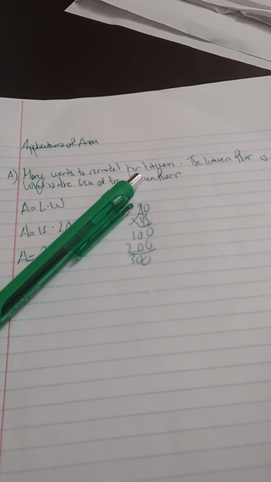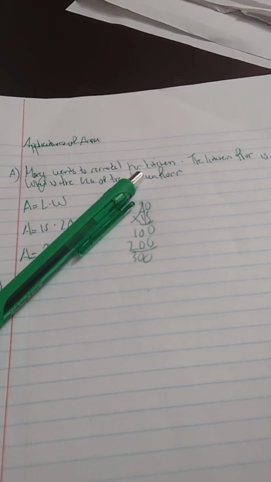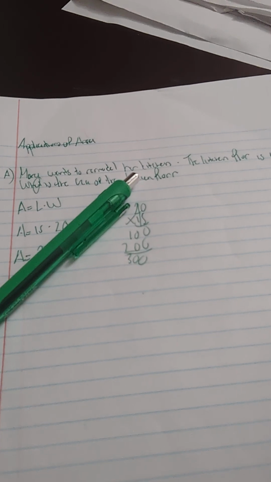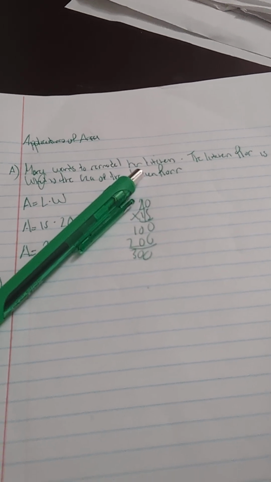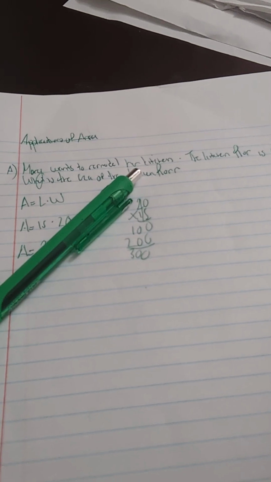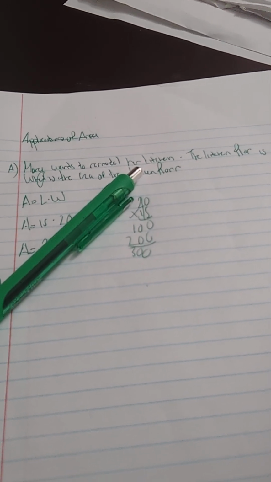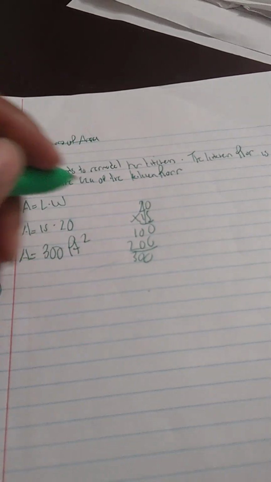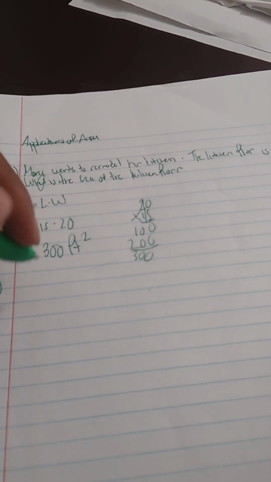And the person who works at the store says, well, we can do that for you. We can hire a construction worker to do that. But let's just say hypothetically that each tile costs $2 per square tile.